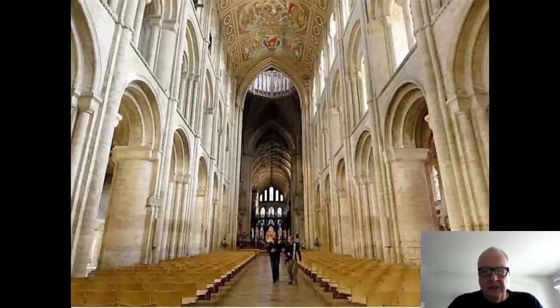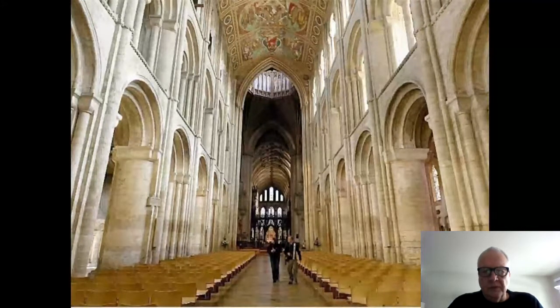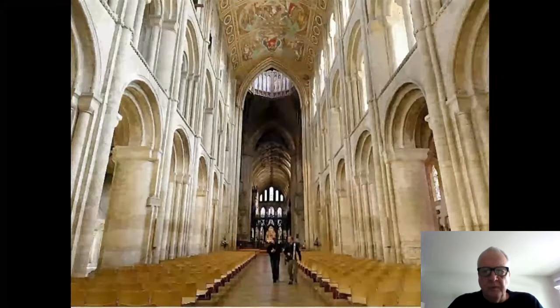The nave at Ely is a Norman nave with Norman elevations, huge round columns, round arches, springer poles going all the way up with a triforium and a clerestory, so kind of a mixture of Norman and French Gothic in the elevation. And then you have, instead of a vaulted roof, just a painted roof up above.